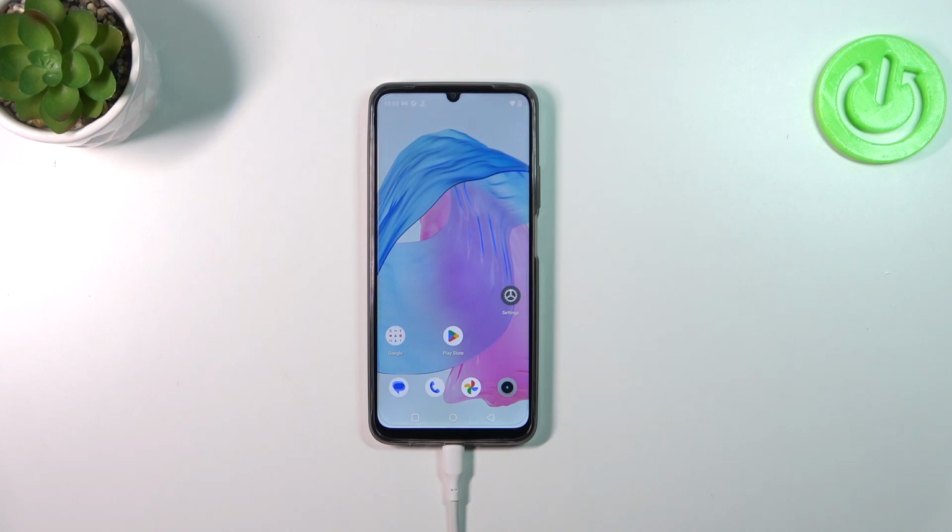Hi everyone, in front of me I've got Realme C51 and let me share with you how to change the ringtone on this device.